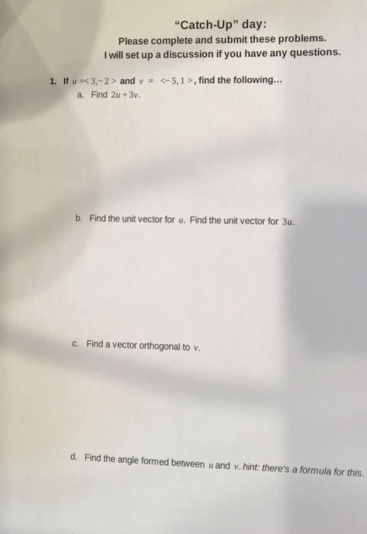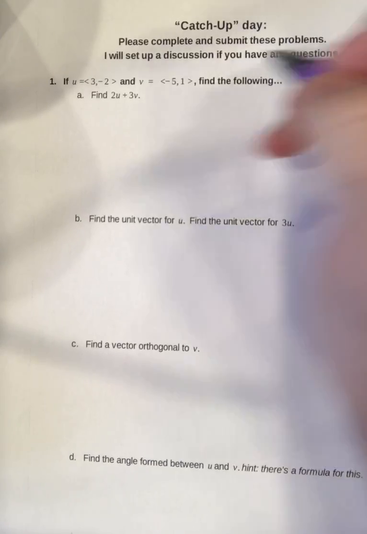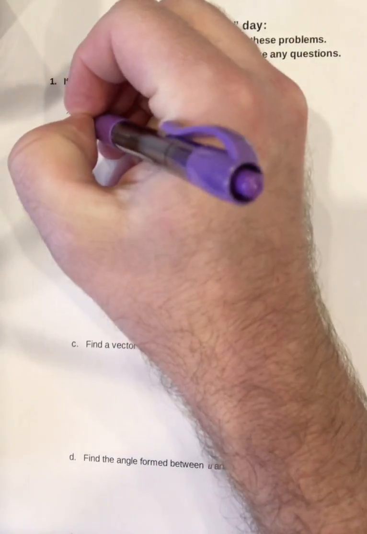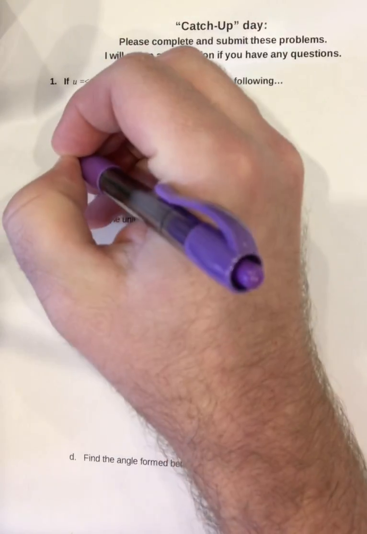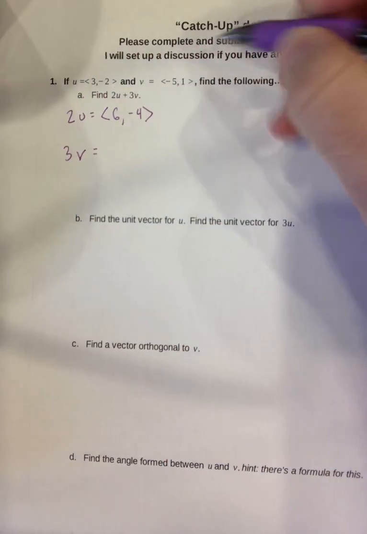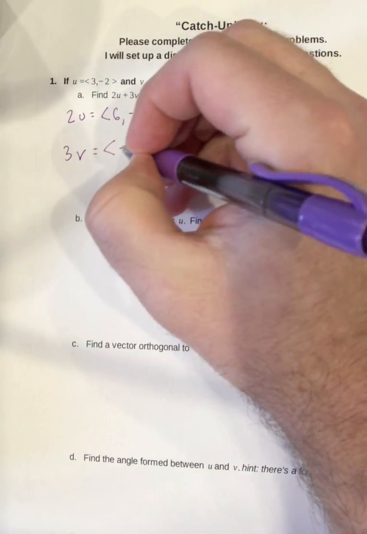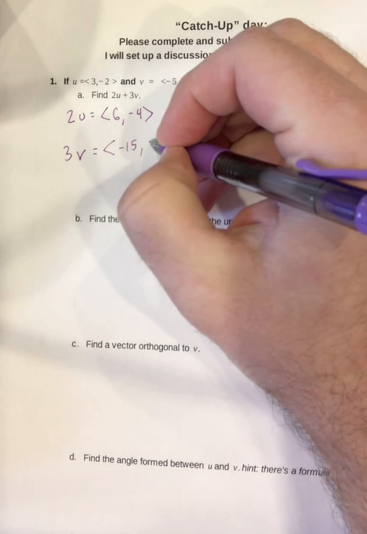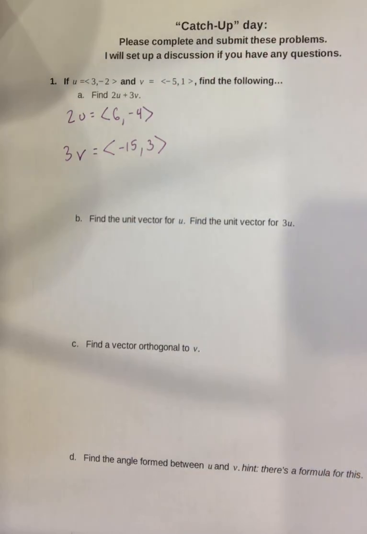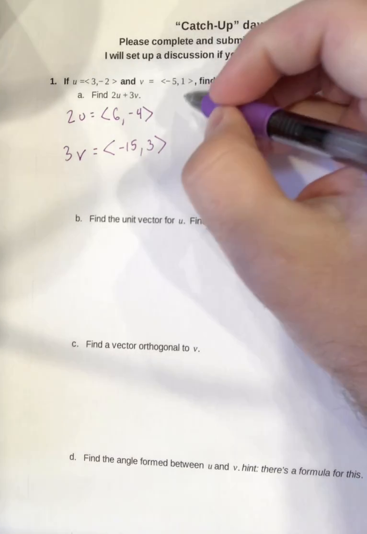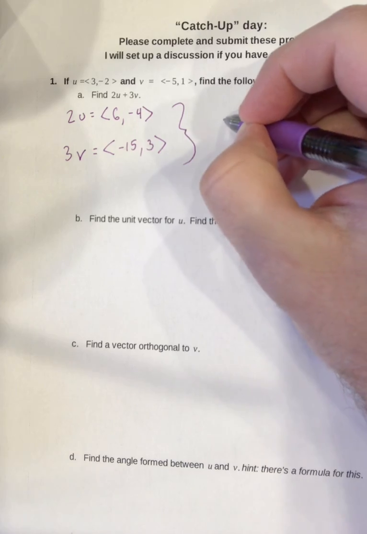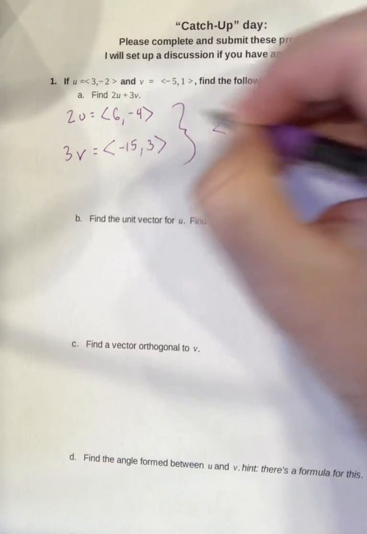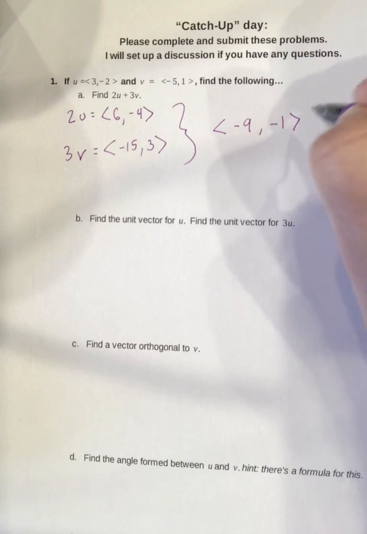So for the first one, 2u plus 3v, we simply take u, multiply by 2. So 2u would be 6 comma negative 4. Same thing for v, 3 times v, just multiply the individual components by 3. Get negative 15 comma 3. Since we're now adding them together, just add them. So 6 plus negative 15 is negative 9, and negative 4 plus 3 is negative 1.